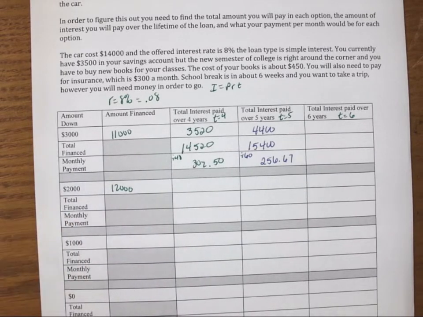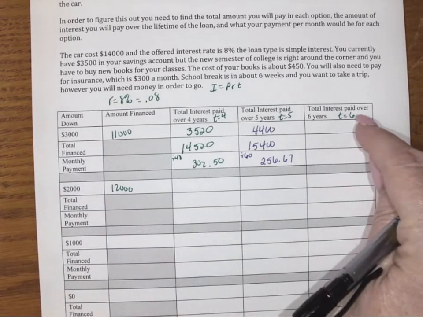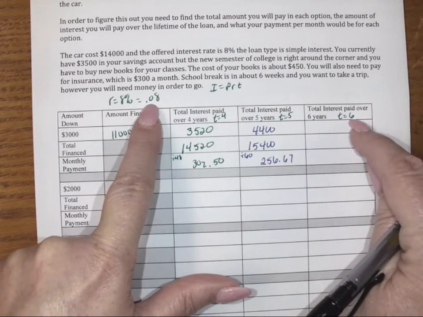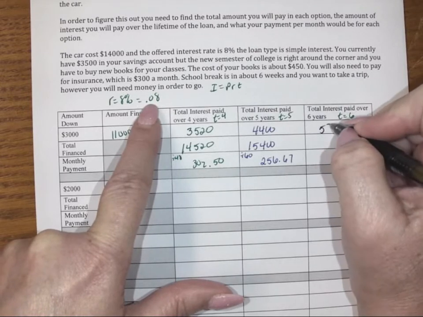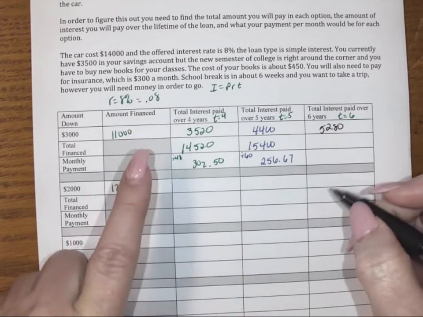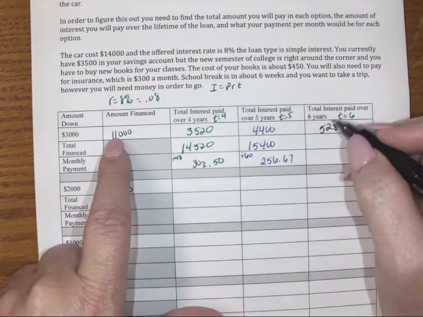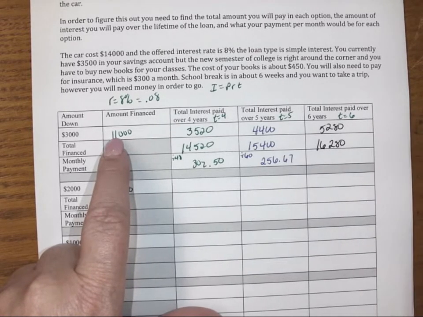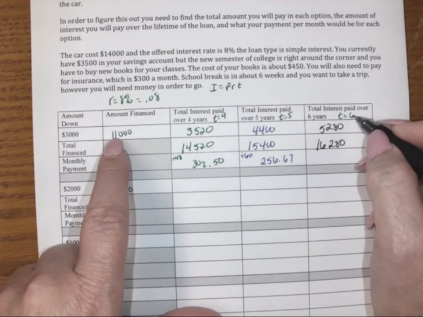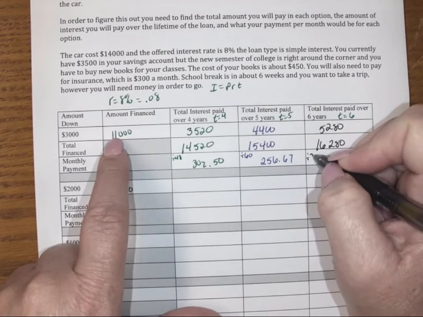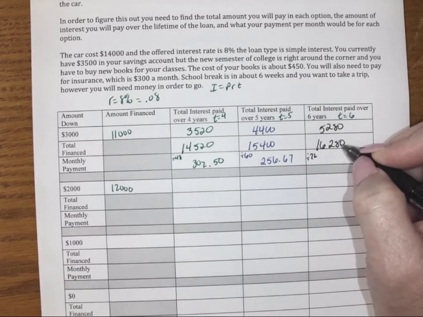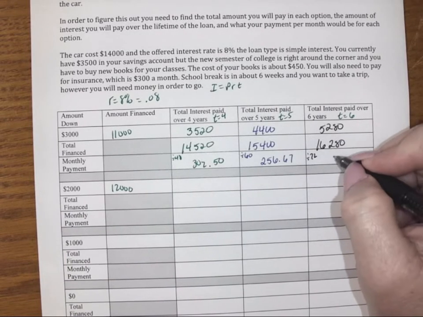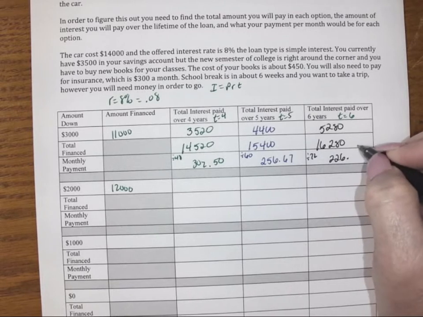Now the last part, we're looking at the interest paid over 6 years. So it's still 11,000 times 0.08 times 6, which will get us $5,280. $5,280 plus our 11,000 is $16,280. 6 years times 12 months is 72. So $16,280 divided by 72 will get us $226.11.